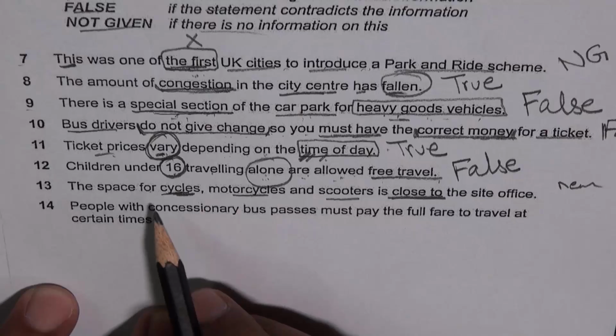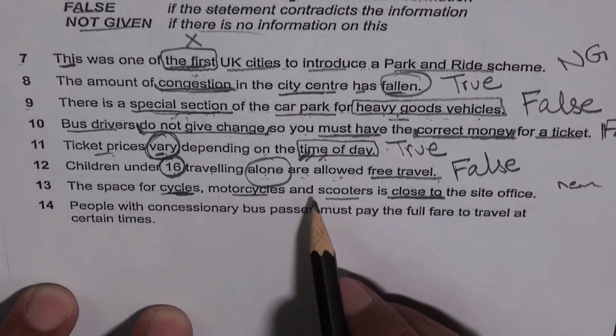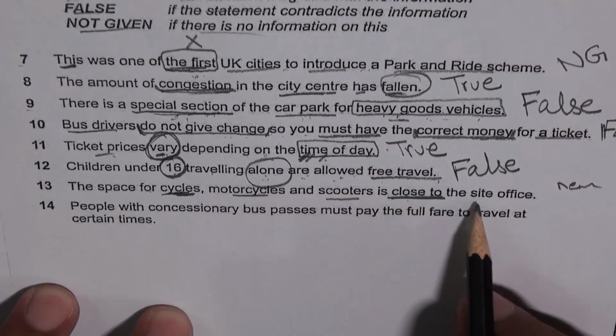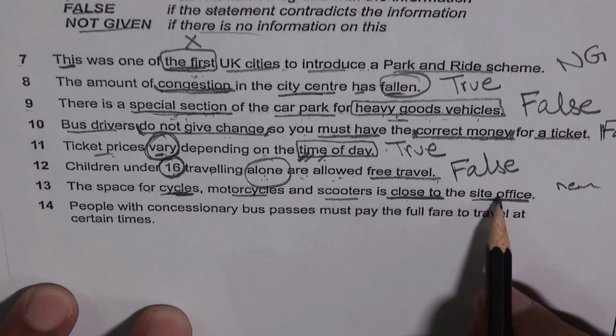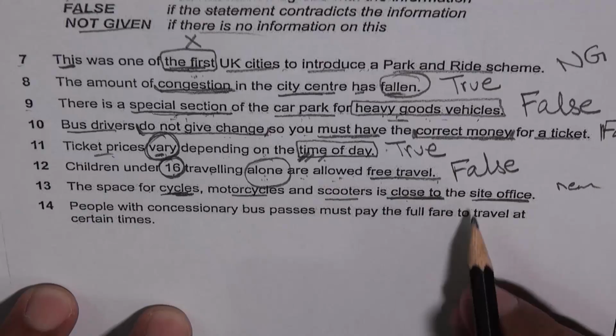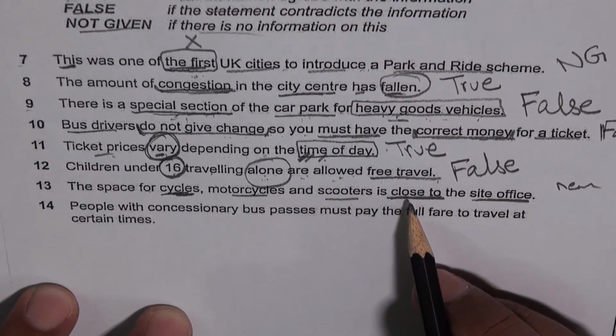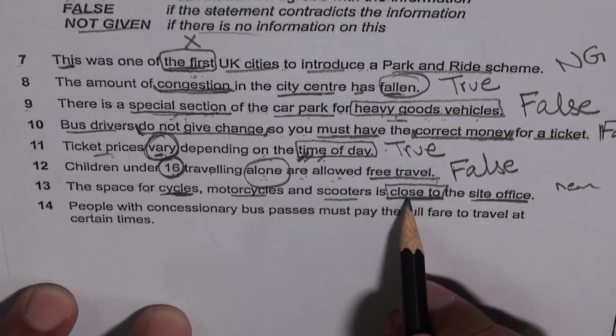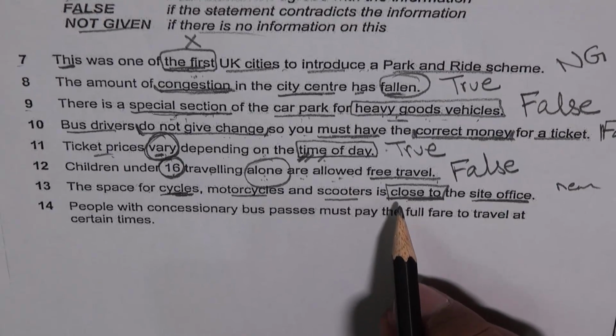So if the space for cycles, motorcycles and scooters is near the site office, then it is true. If it is far from the site office, then it is false. And if they don't tell us whether it is close or far, then it is not given.